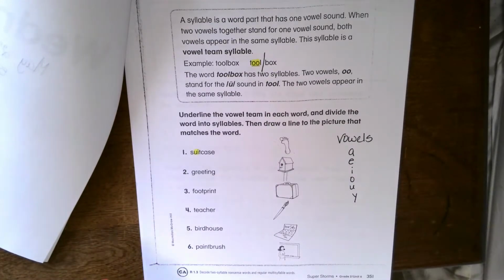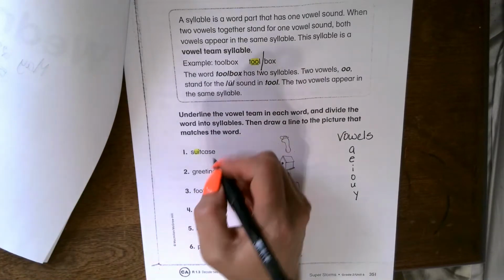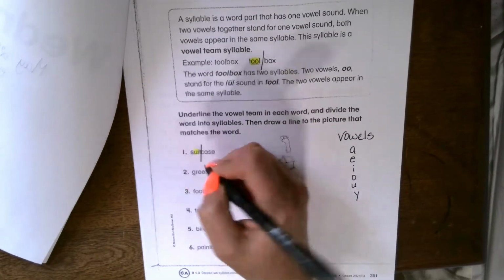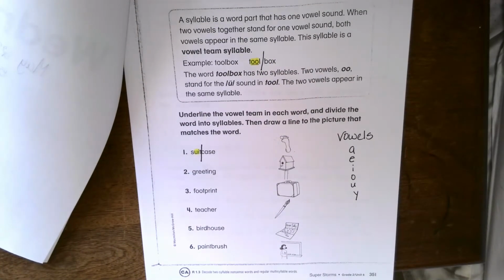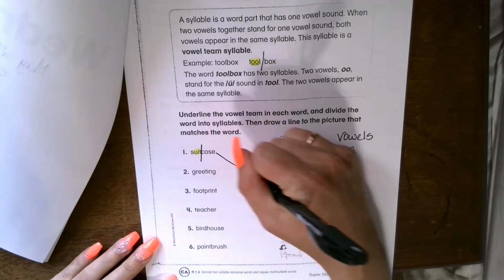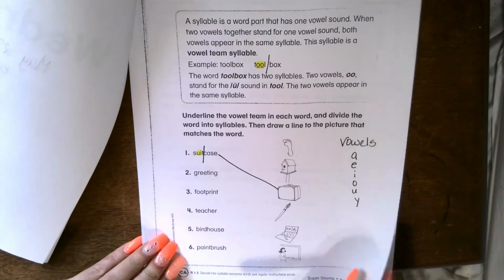Okay? So I see a U and an I next to each other. I have a vowel team right there. My syllable division is going to be in between the words suit and case. And then, of course, I'm going to draw my arrow to the suitcase. All right, so you'll do the rest for 2 through 6.